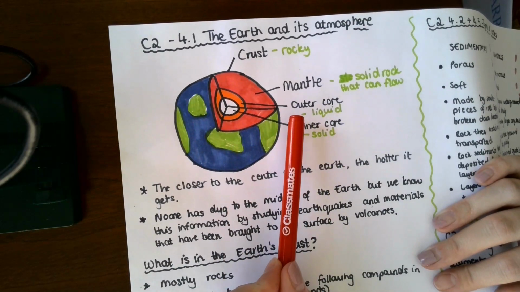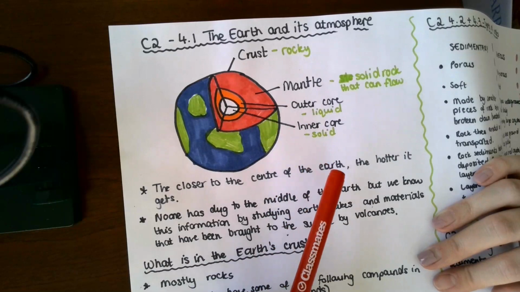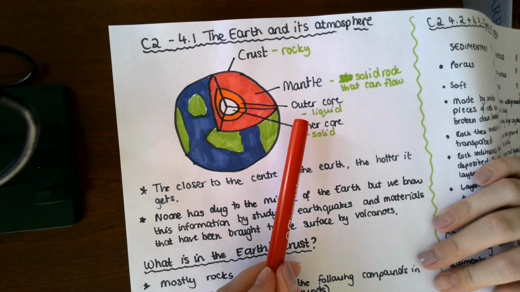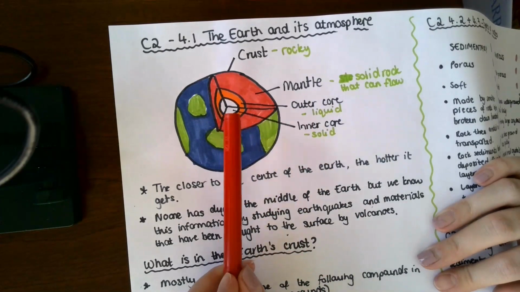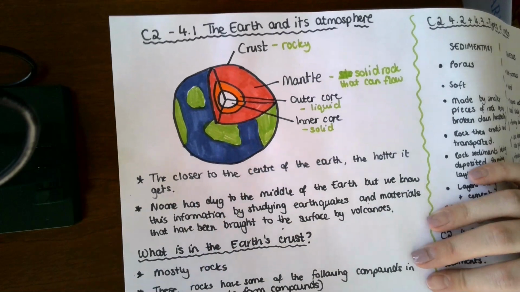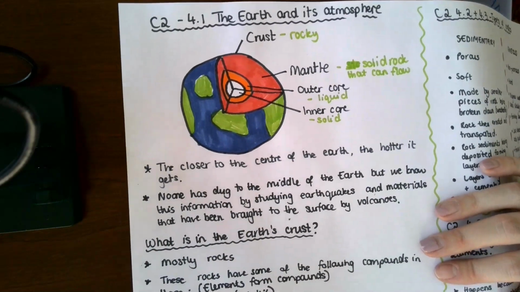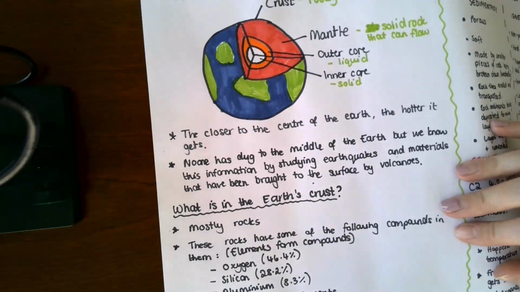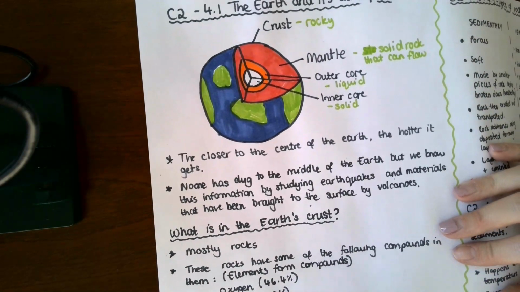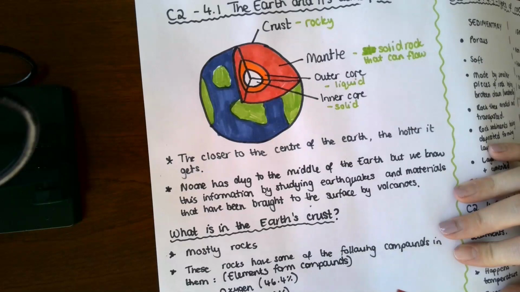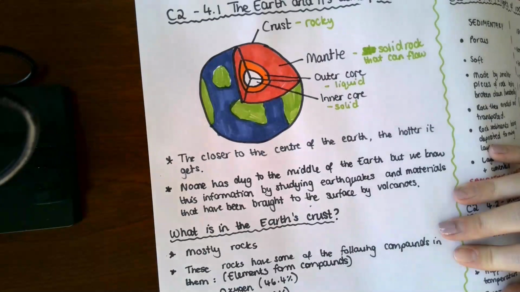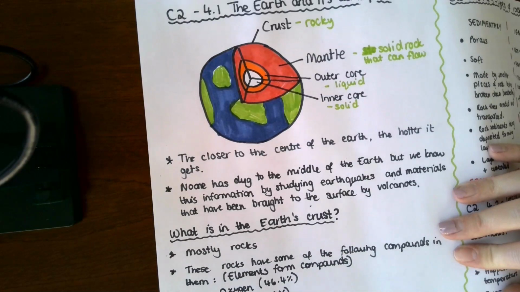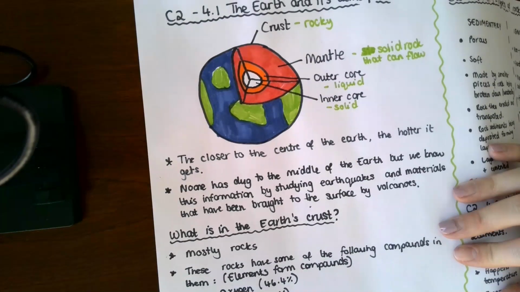This is also made of liquid. This is mainly made up of elements such as iron and nickel, and then we've got the solid inner core, which is also made of iron and nickel. The closer you get to the centre of the Earth, the hotter it gets. And of course, no one's really gone down to the centre of the Earth, but we know this by studying earthquakes and materials that have been brought up from deeper down in Earth, is what's there and what it's been made up of. So that's what the Earth is made up of.